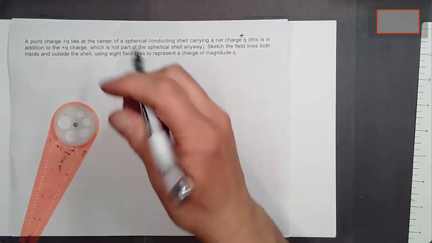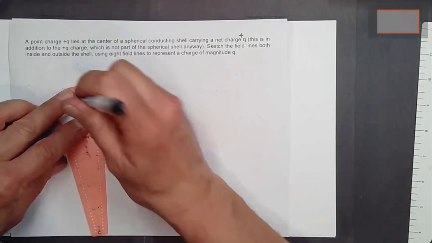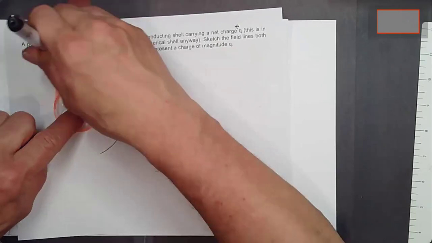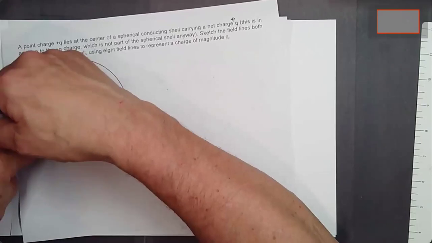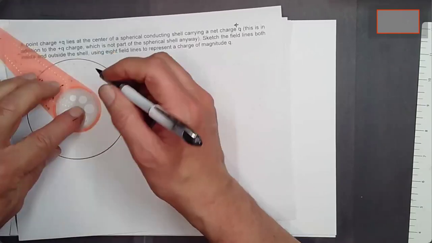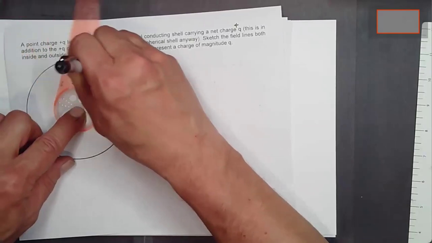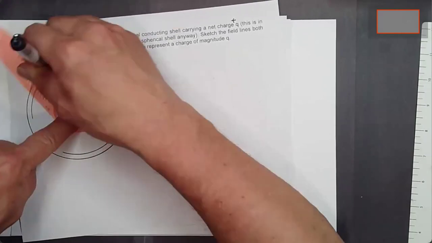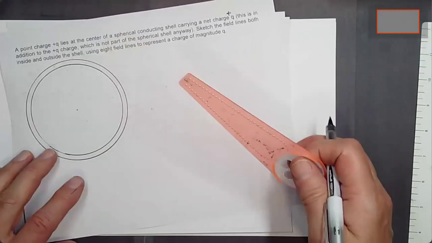I'll give myself a little center thing here. So there's the center of it. That's where the charge positive Q is. And I'll draw a conducting shell here, but I'm going to intentionally make it thicker than it would have to be, because I'd like to consider the different parts of this conducting shell.